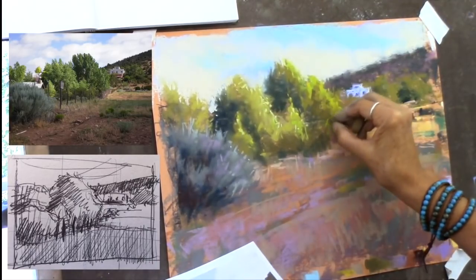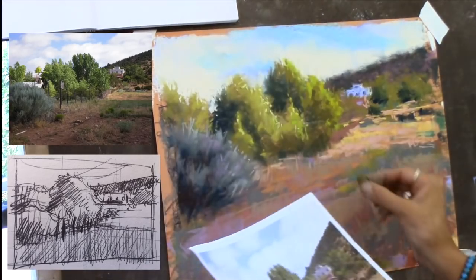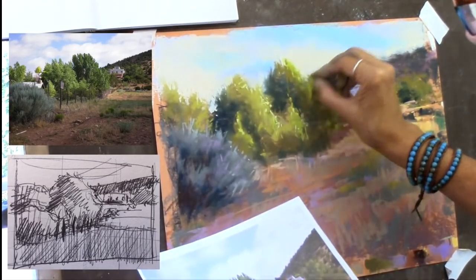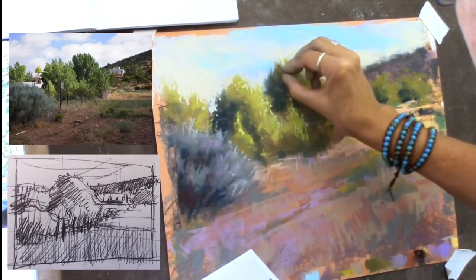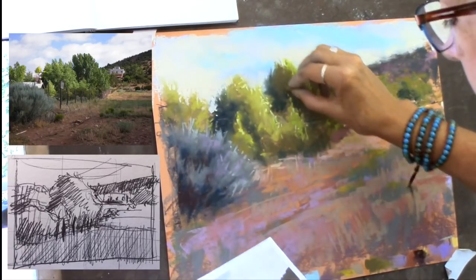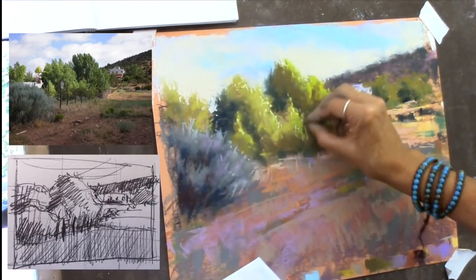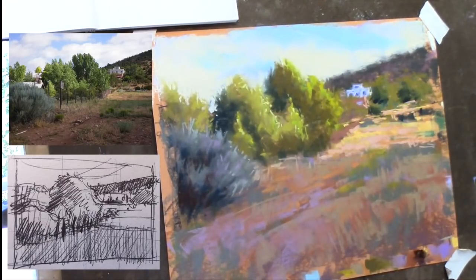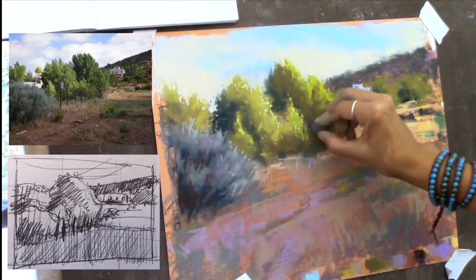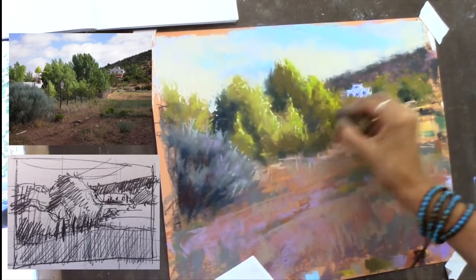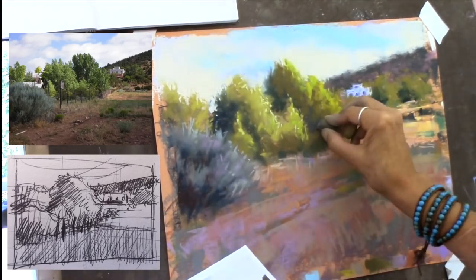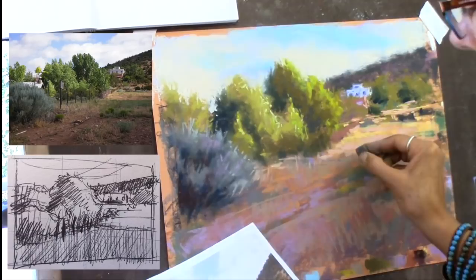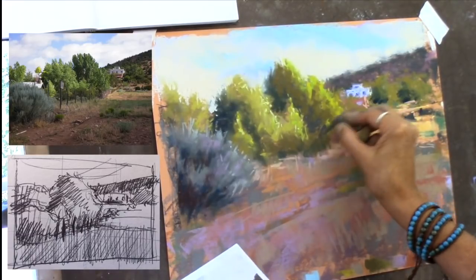So I'm just working on developing the sense of light and form in this foliage mass. Trying to get a nice variety of hues to do that with. Different kinds of green. So I've got more olive green and then a green that's a little bit more blue-green.